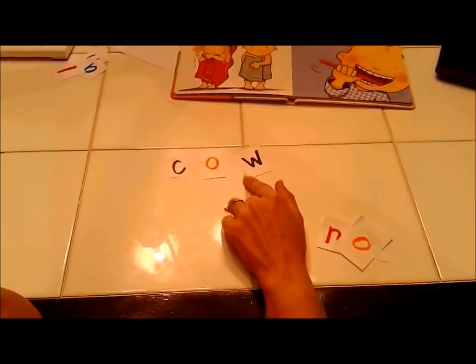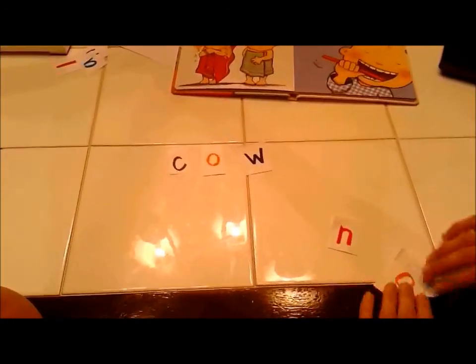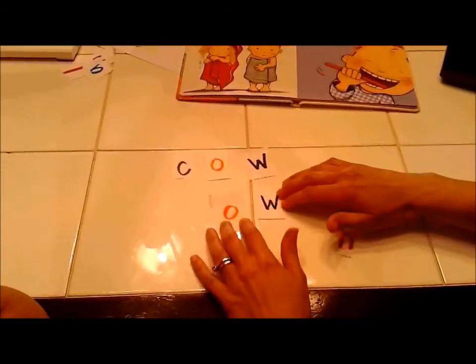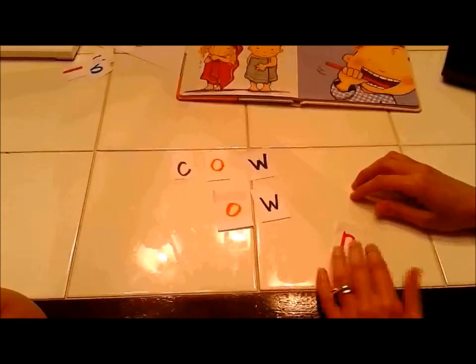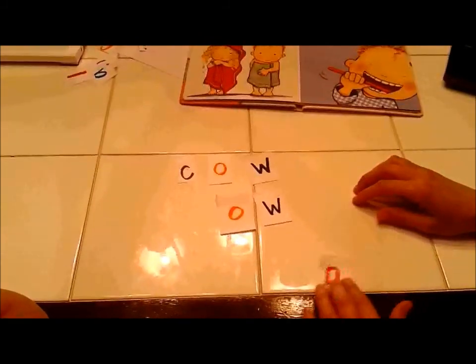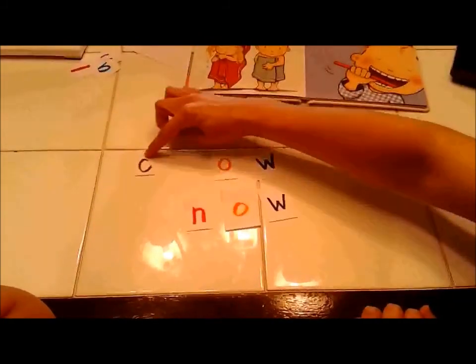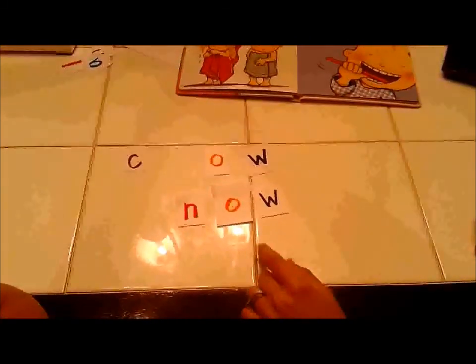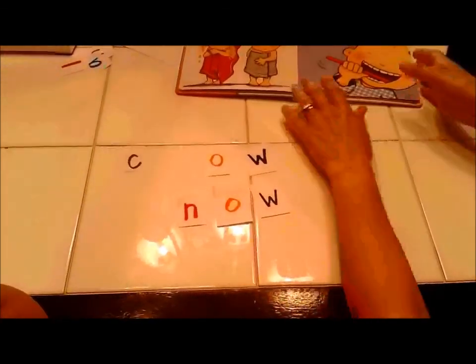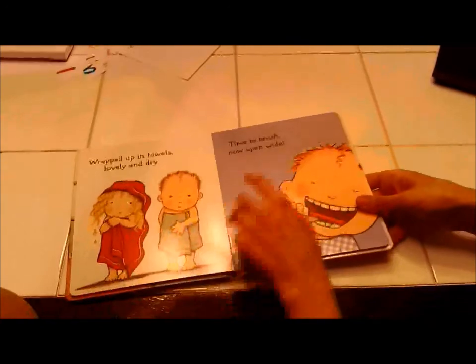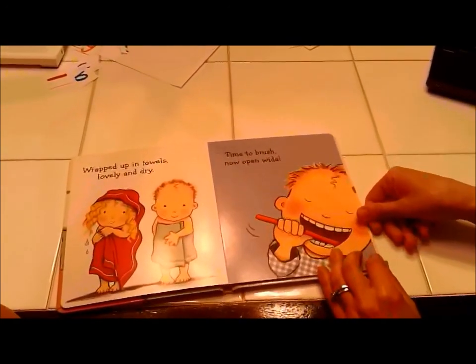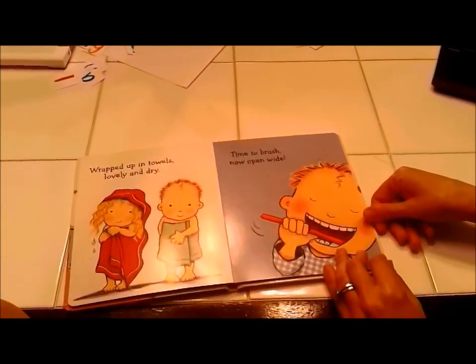This is cow. If I put an N in front instead of a C, what word do I make? Now. Time to brush. Now, open, wide.